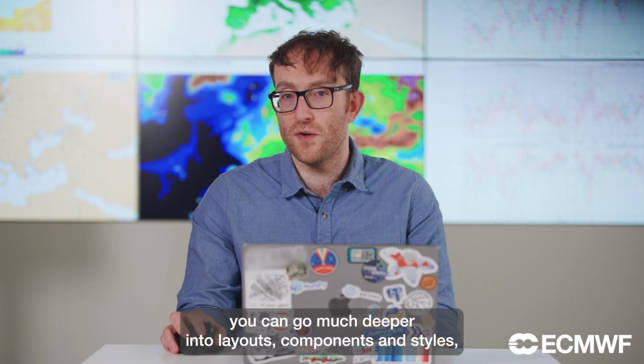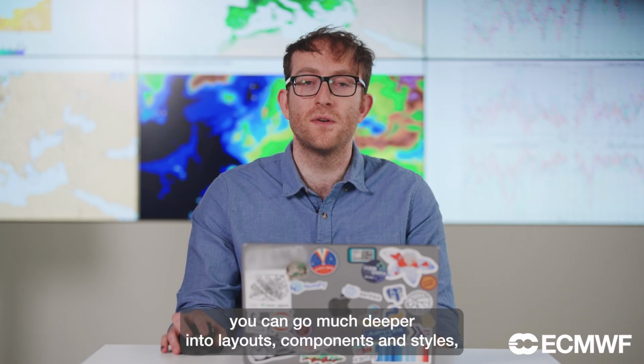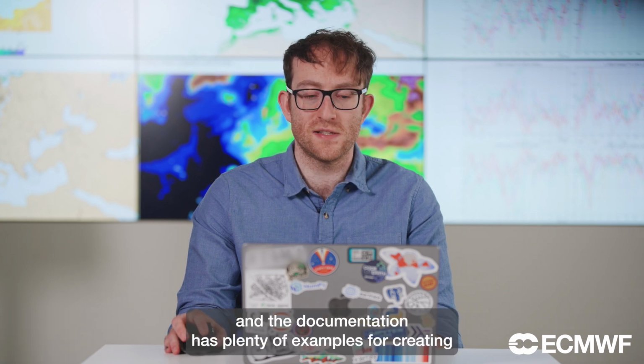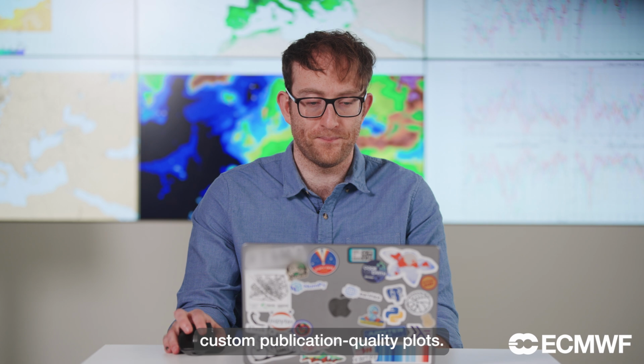If you want more control, you can go much deeper into layouts, components, and styles. And the documentation has plenty of examples for creating custom publication quality plots.